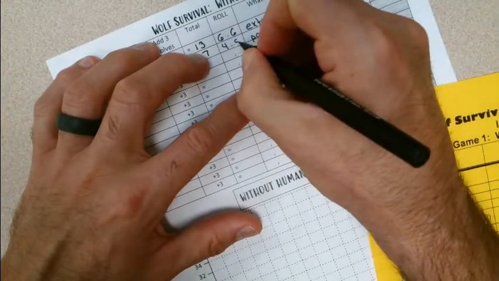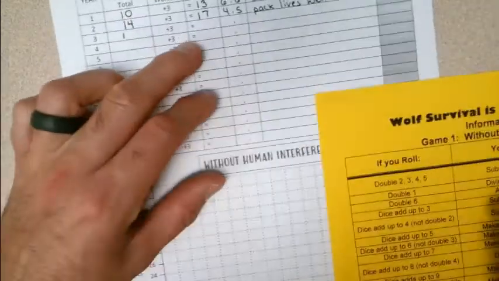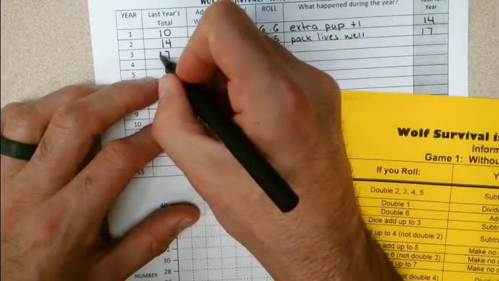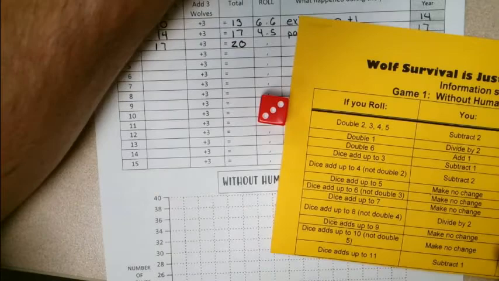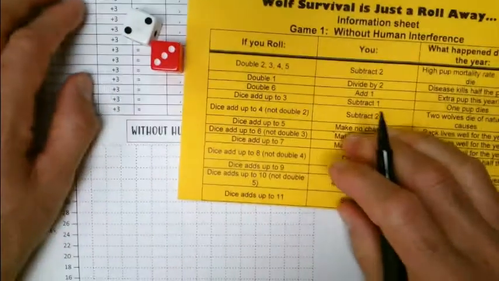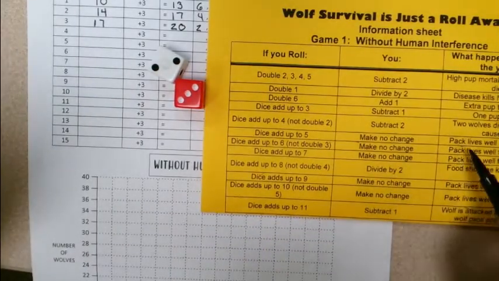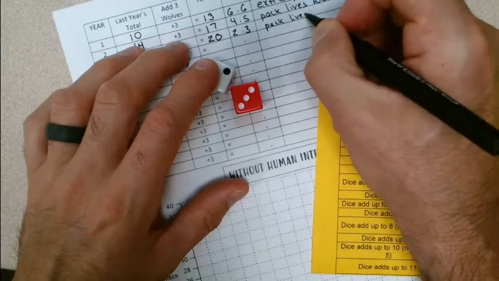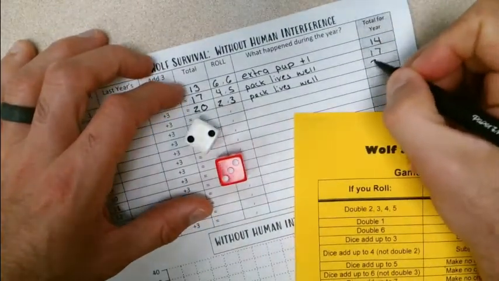I got a 4 and a 5. And there's no change, so they just remain at 17. So far, so good. So I bring that back over again for the following year, 17. I add 3 more. I'm at 20. I roll my dice. Oh, that got away from me. I got a 2 and a 3, which means they add up to 5. So dice add up to 5. No change. Pack lives well. That means I get 20.